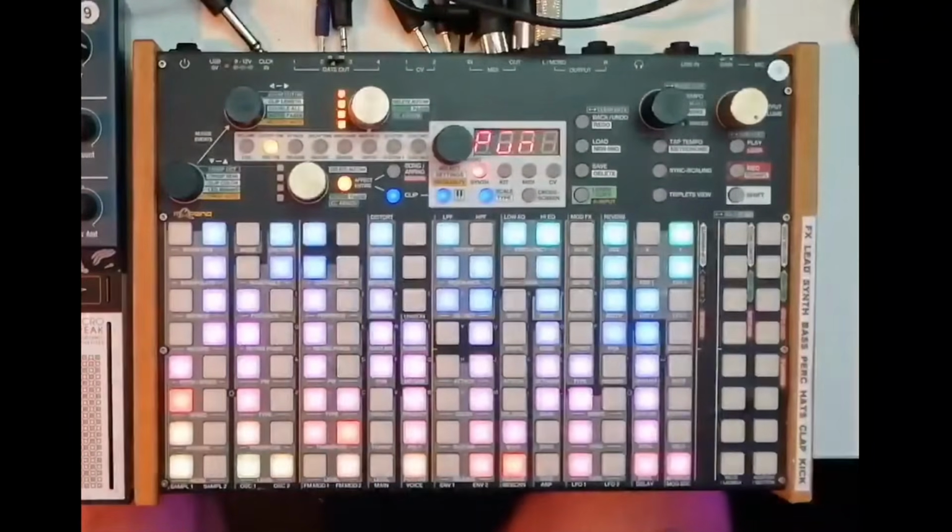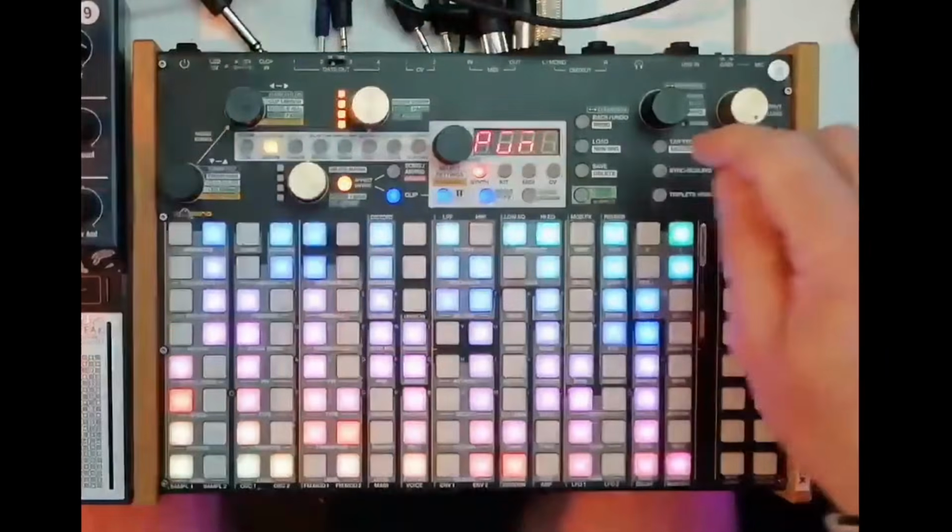But if you're wondering where all your presets have gone, if you put them all into folders, you've got to remember to open the folder. So that's how you're going to find your presets.